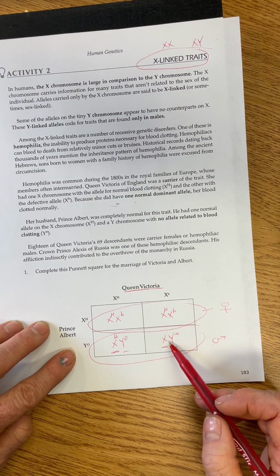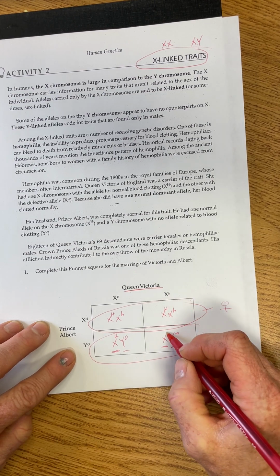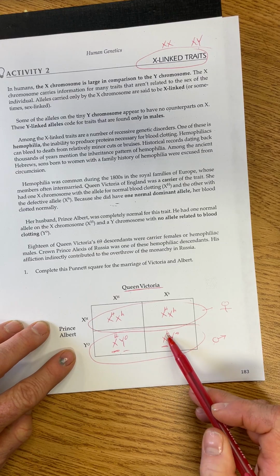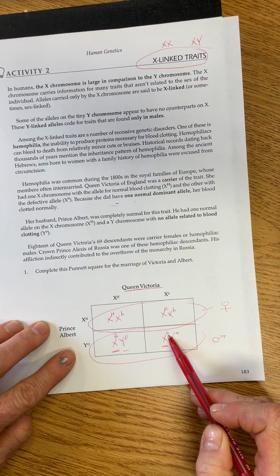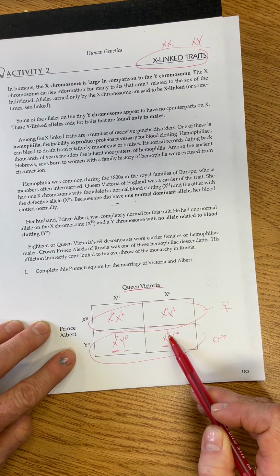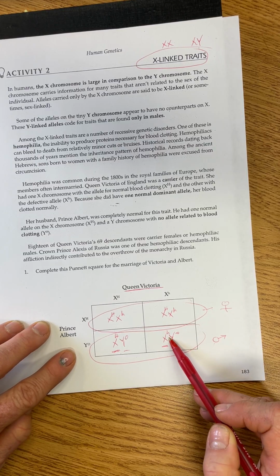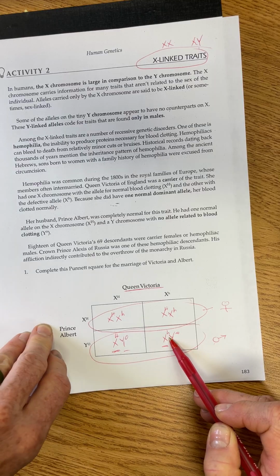Here we've got a small h comes down. So I'll just give you this one. So this one, h is small. The small letter represents a recessive trait, and hemophilia is recessive. So in this case, this male has hemophilia. Okay, so you can finish that.